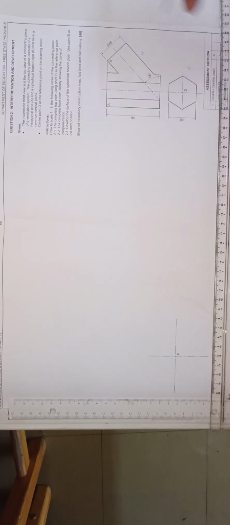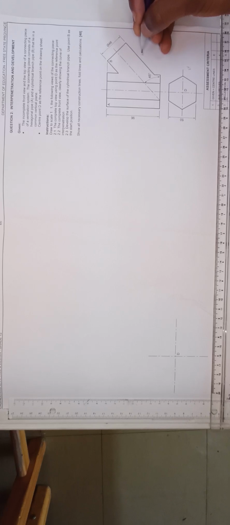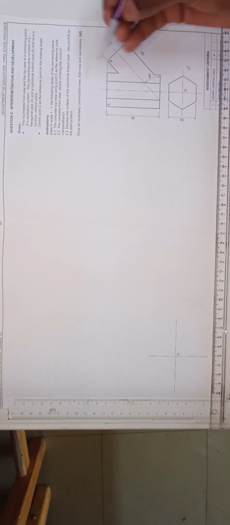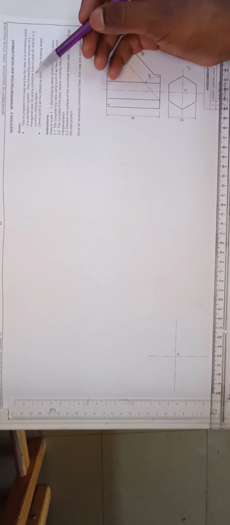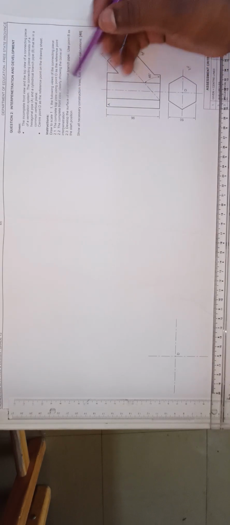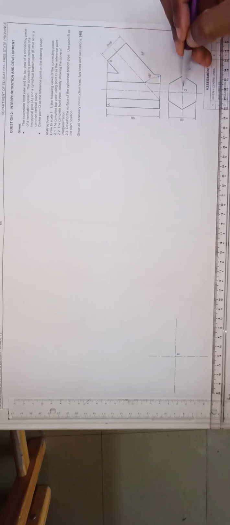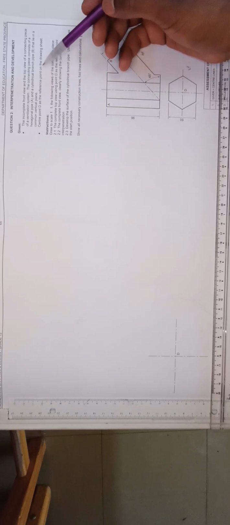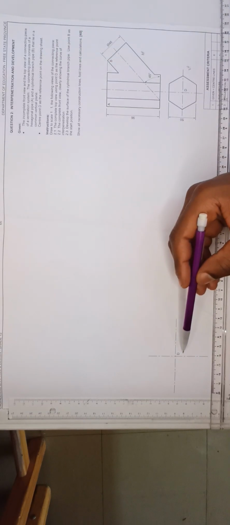In my previous video, I've said that your front view is your horizontal plane and your top view will be your vertical plane. Here they tell you that they lie in a common vertical plane, meaning they are on the same center line here on your top view, and the center point D is the reference point on the drawing sheet, which is here.